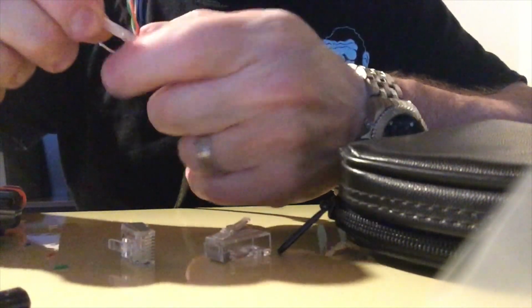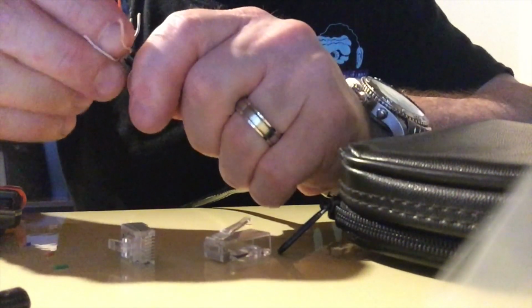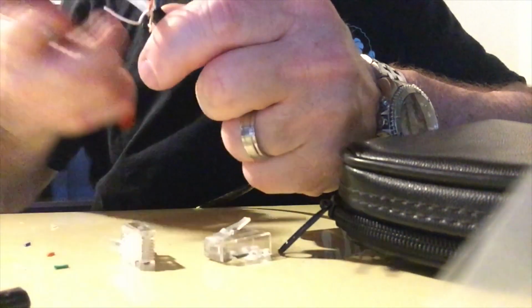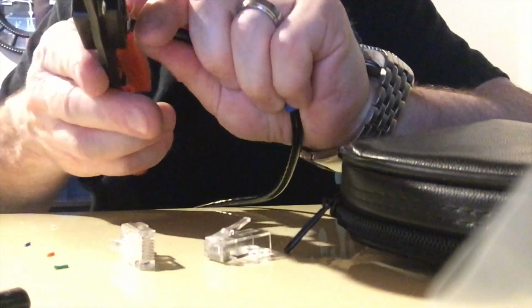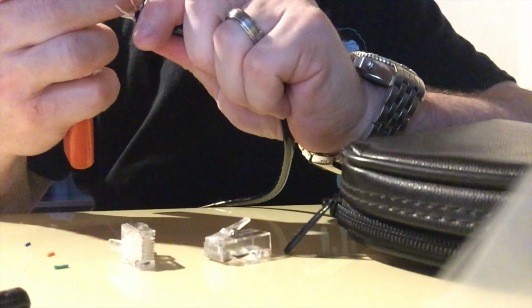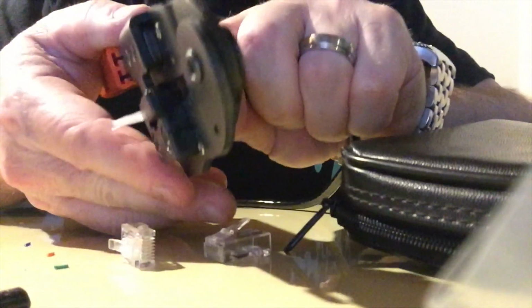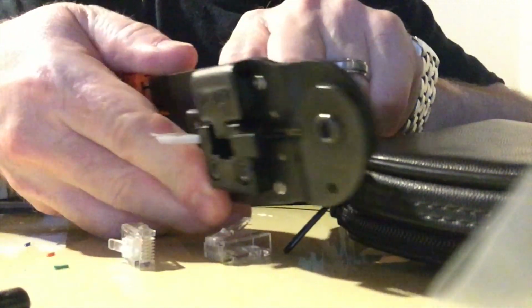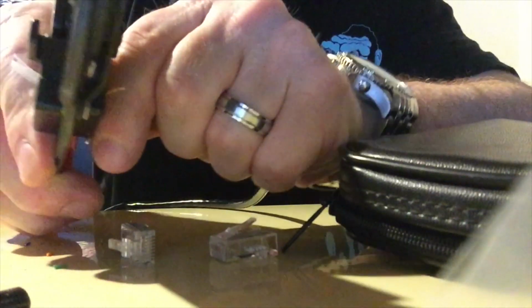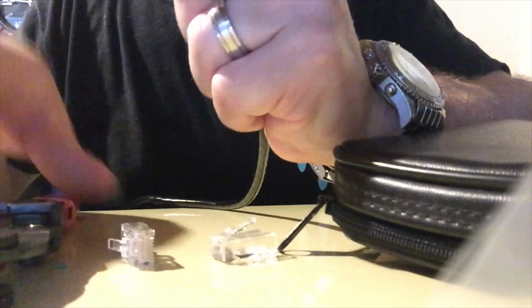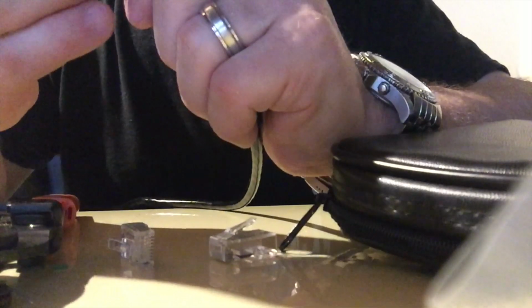You've got to get rid of the center core and the little string that goes with it, but you need to do it in such a way that you don't cut one of the pairs. Okay, make sure you still have 8 wires.